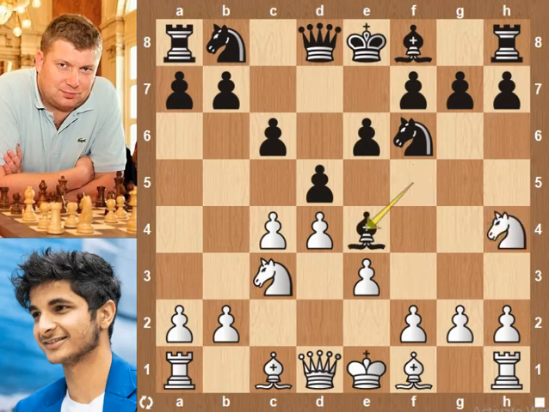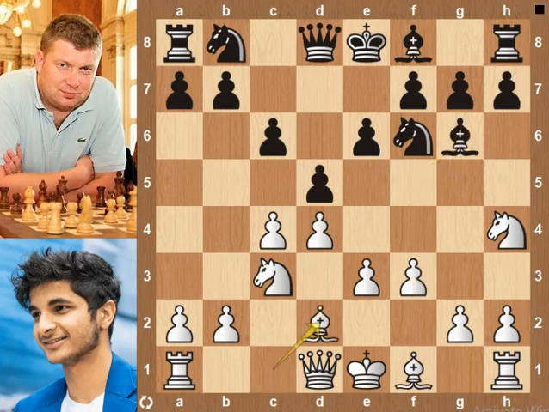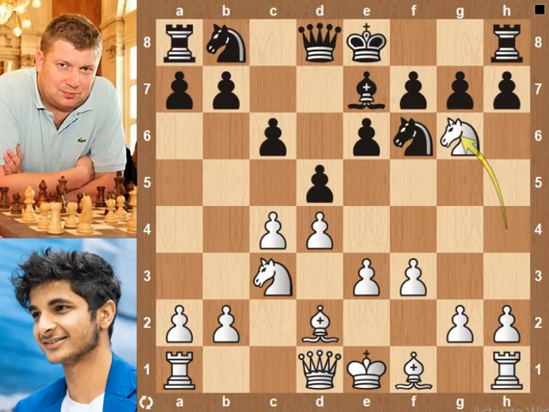Bishop e4 moves it to safety. f3 attacks the bishop. Bishop g6, bishop d2, bishop e7 makes way for castle. Knight takes bishop. H pawn takes knight. Vidit opens the h file.